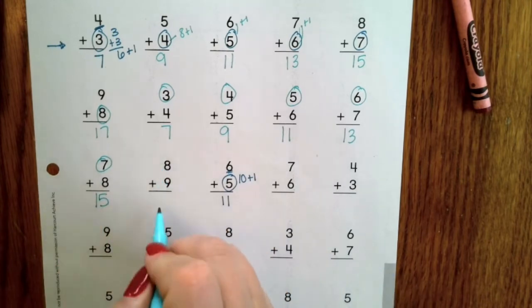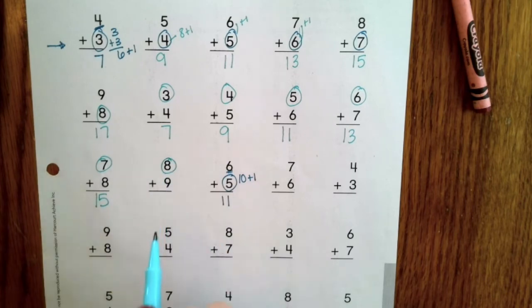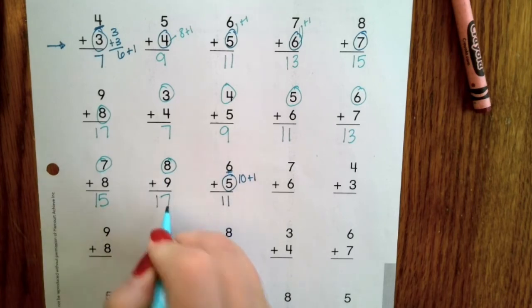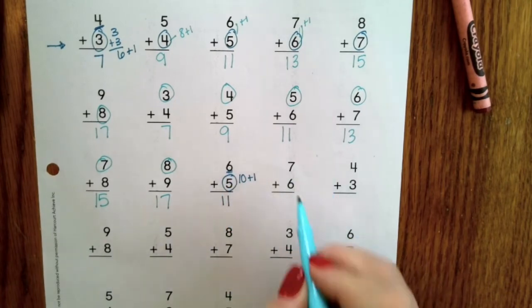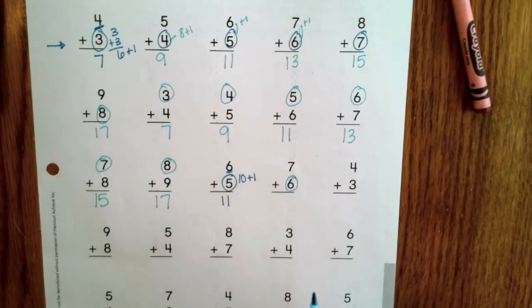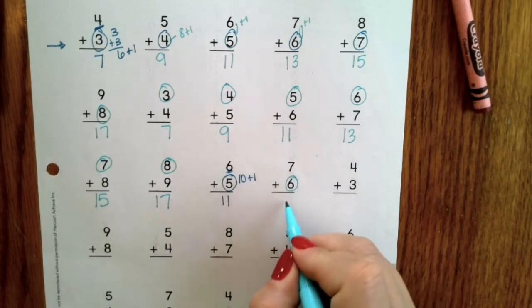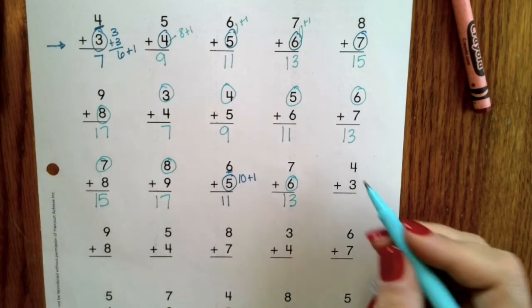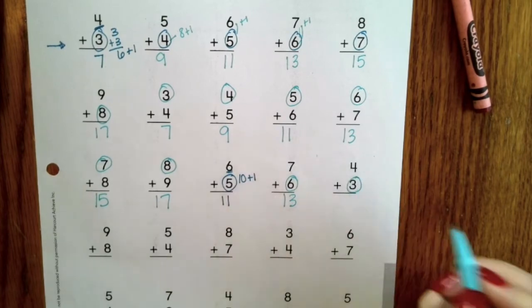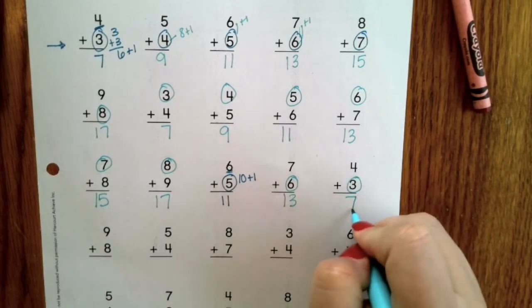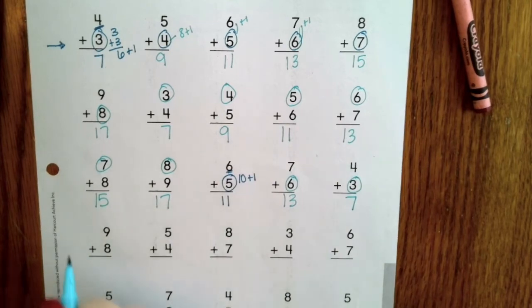8 plus 9, which is smaller. 8. Double it. 8 plus 8 is 16. Plus 1, 17. We already did this one in the middle. 6 plus 5 is 11. 7 plus 6, which is smaller. 6. Remember what we said on Friday? Double it. 6 plus 6 is 12. Add one more, 13. 4 plus 3, which is smaller. 3 is. 3 plus 3 is 6. Add one more, 7. 9 plus 8, which is smaller. 8. 8 plus 8 is 16. Add one more, that makes 17.